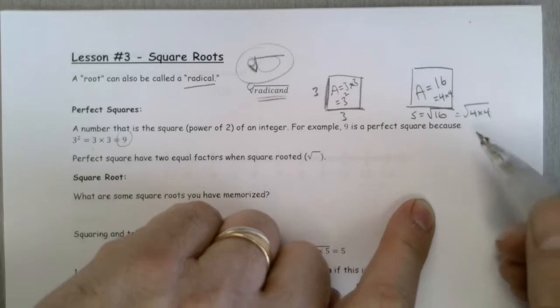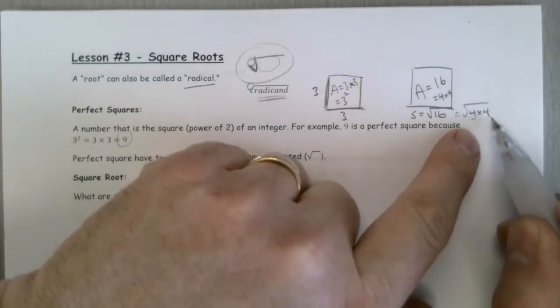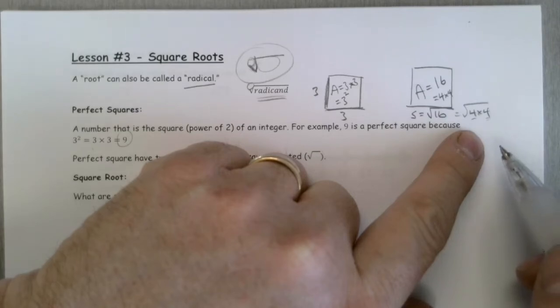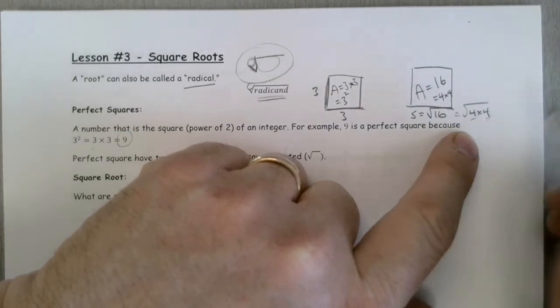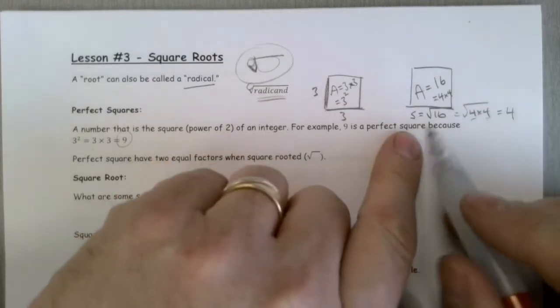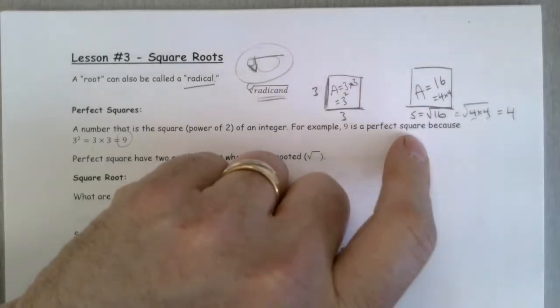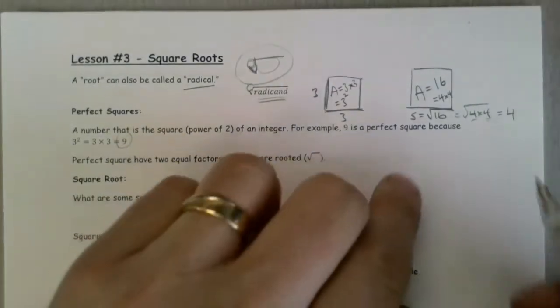I know that because this is an area, and this represents the length, and this represents the width, same number multiplied by itself, so the side length is then going to be 4. It doesn't matter to me whether I'm talking about the length or the width, because they're going to be the same length for this particular shape.